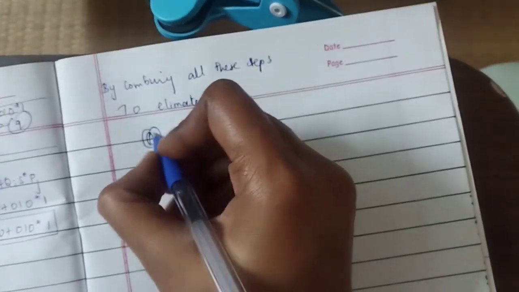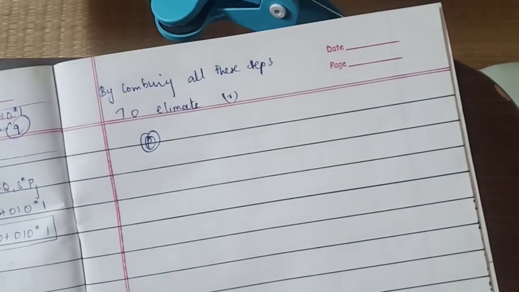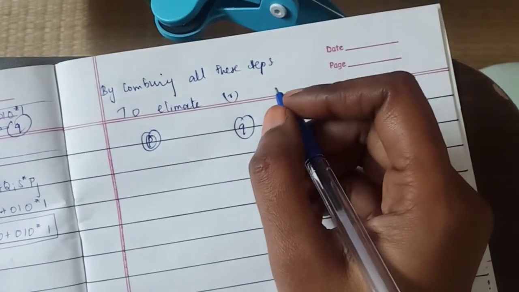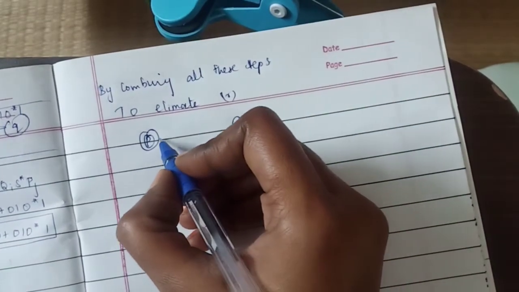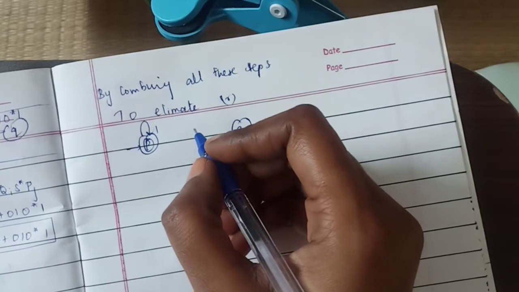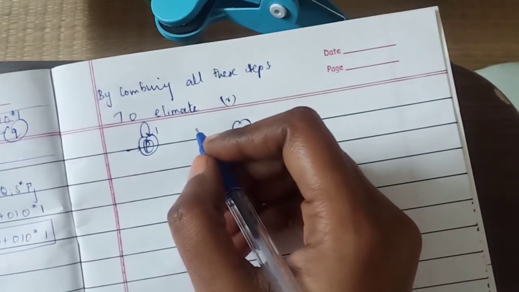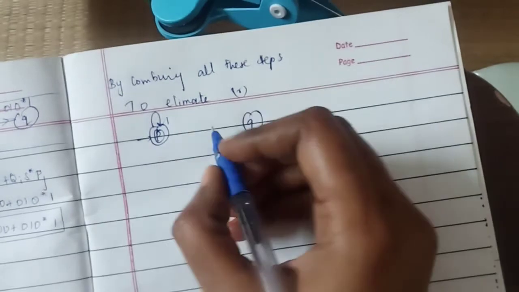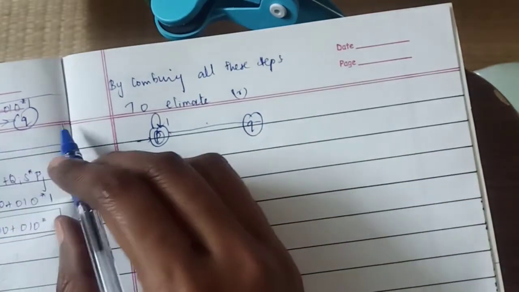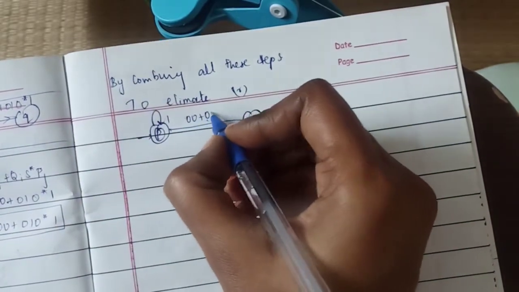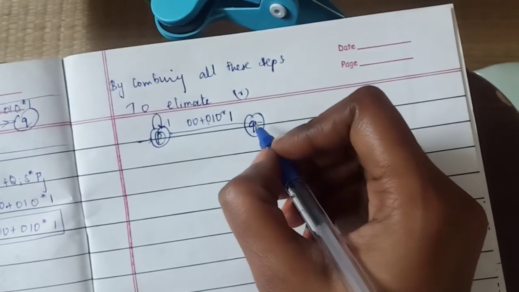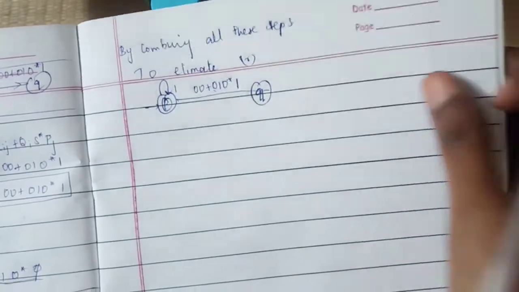So P, Q, right? So this is PRP, right? So this is 1, and we'll have this P to Q. So when you see this P to Q, 0 0 plus 0 1 0 closure 1, and for Q, right? For Q, we have to make use of this one.